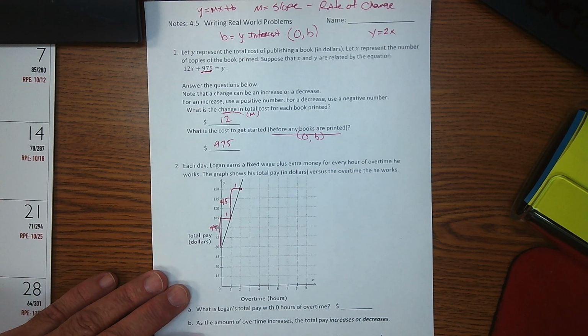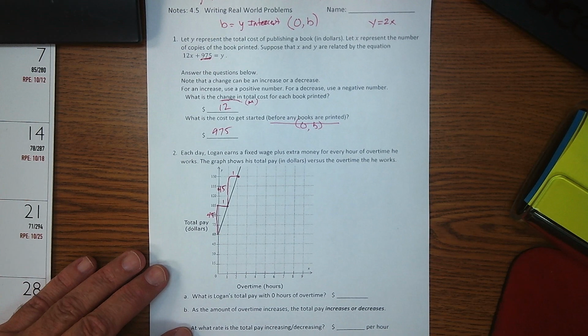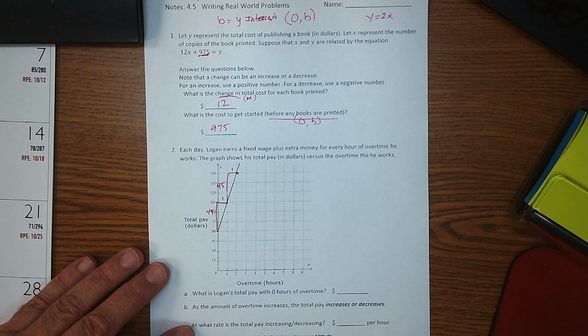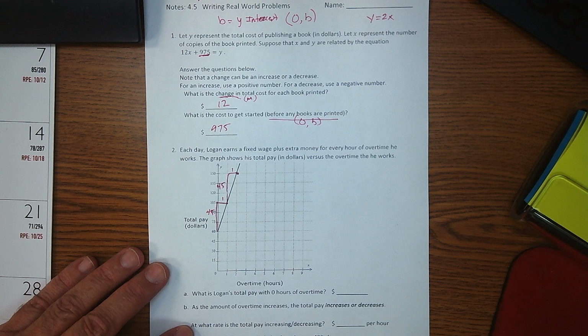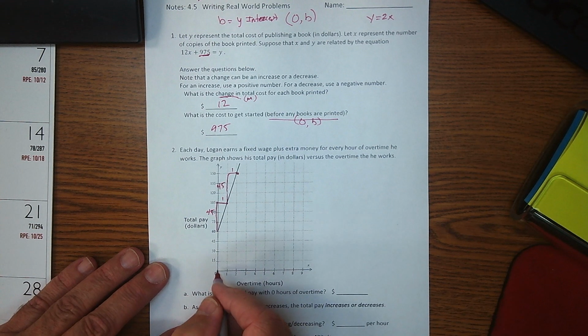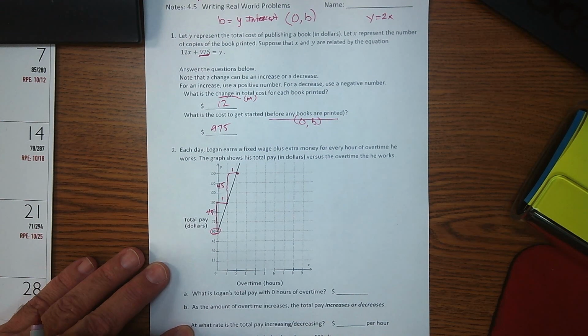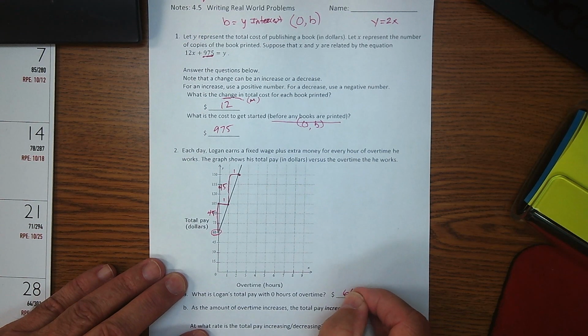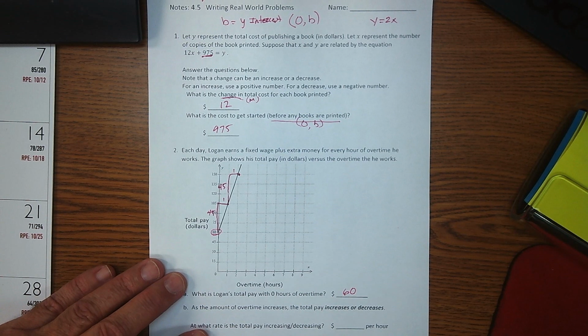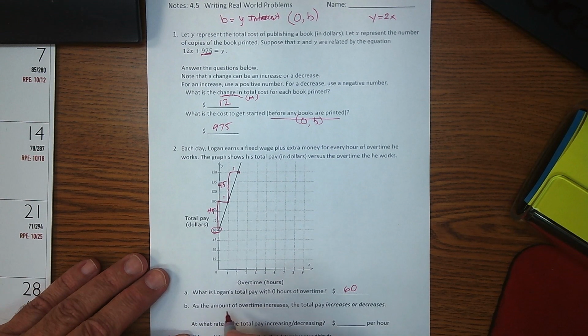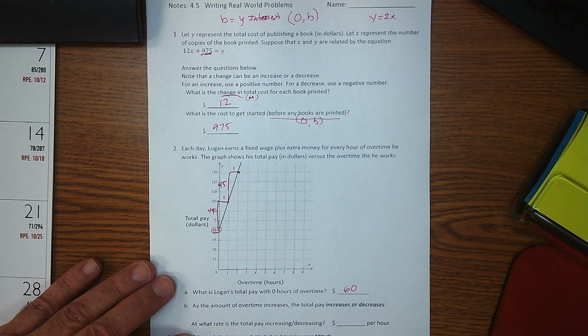Okay, so let's see what the questions ask. It's all right here in the graph, by the way. What is Logan's pay with 0 hours of overtime? Well, find the zero line. Go up, there's my answer right there, $60. $60 with no overtime. As the amount of overtime increases, the total pay increases or decreases. What's true? That's going to be one where your pull-down menu has increase or decrease. So as the amount of overtime increases, pay is going up also, right? So it's increasing.